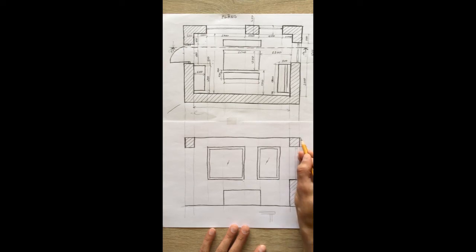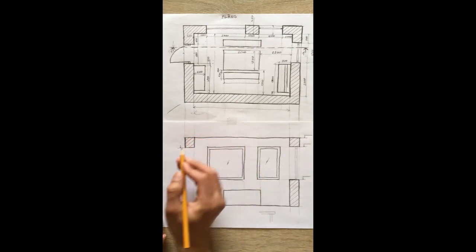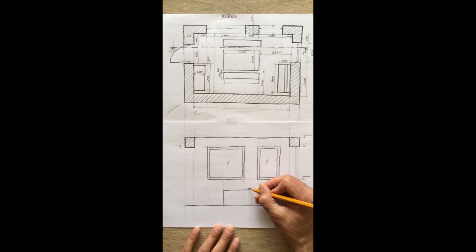One important part of the section is the height measures. So we have to know the height of the bottom of our window, the height of the top of our window, and the height of the ceiling. We have to know the height of the door as well, and the height of the only element we have, this stool.